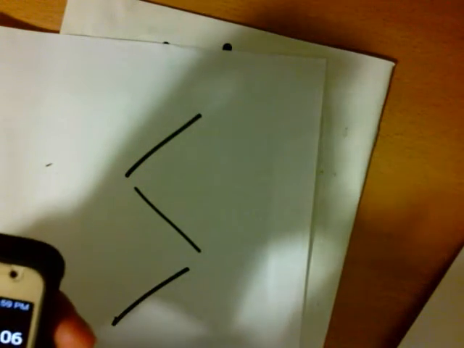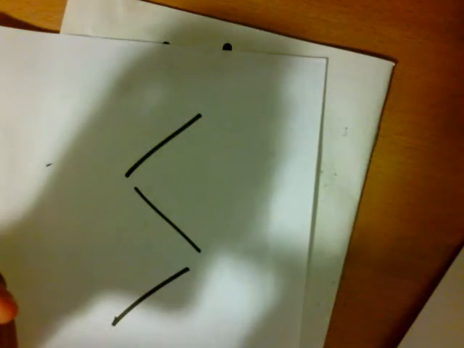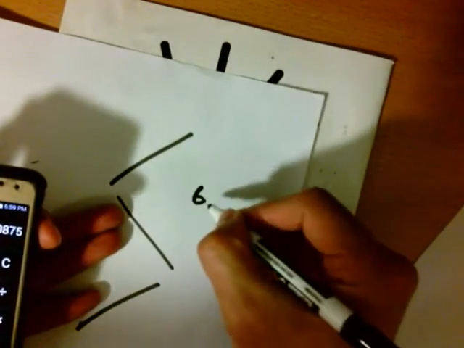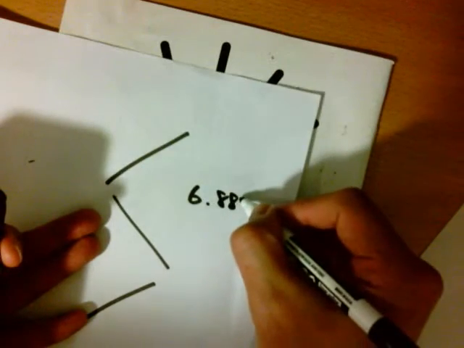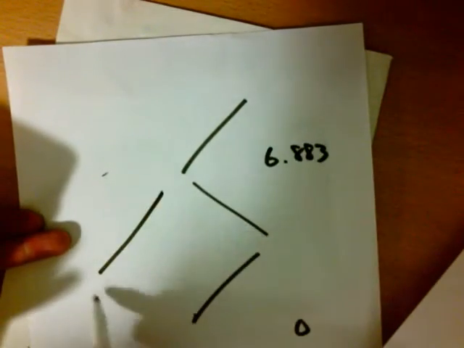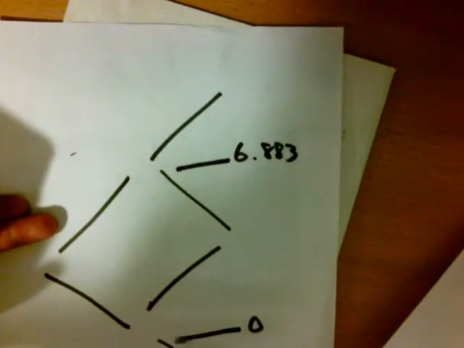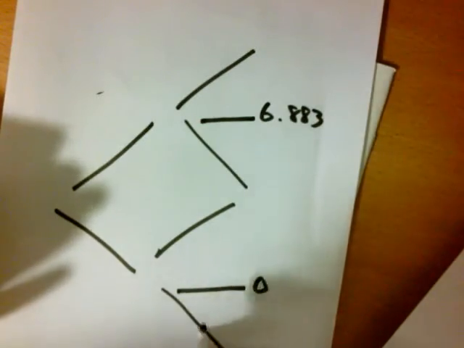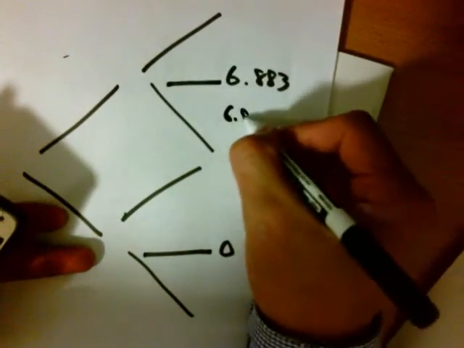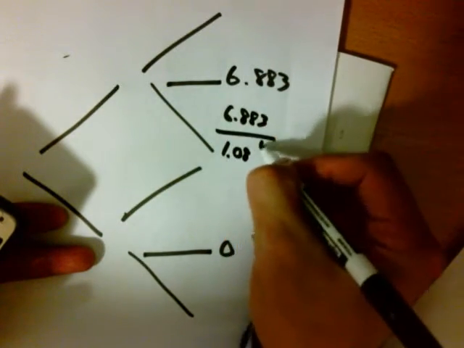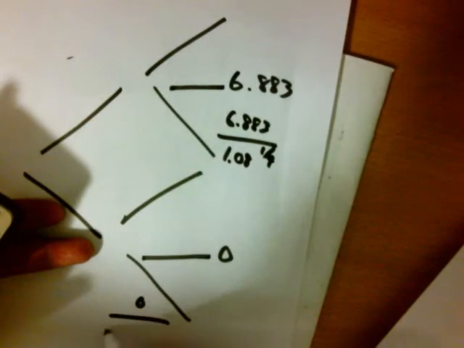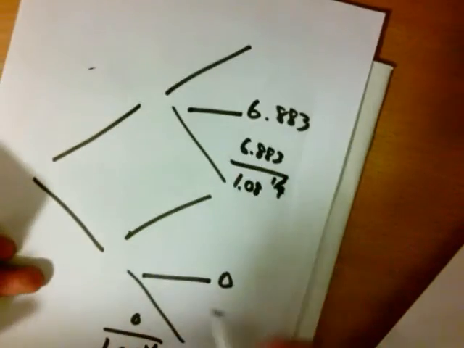Okay, so 11.0625 times 0.6222. That should give you 6.883, and this is 0. Okay? So next, what I'm gonna do is this. I'm gonna discount it back one period, 3 months, right? 3 months. So this is gonna be 6.883 divided by 1.08 to the 1/4 power. This is 0 divided by 1.08 to the 1/4 power.